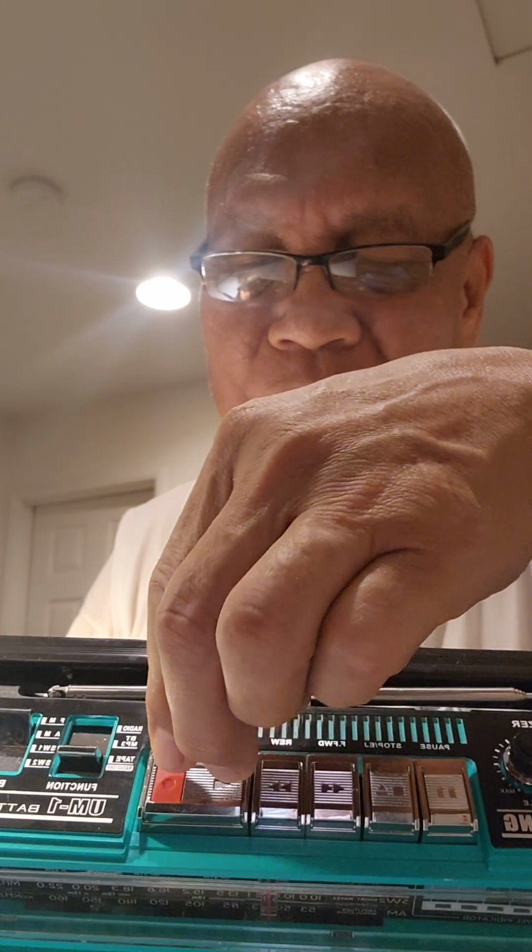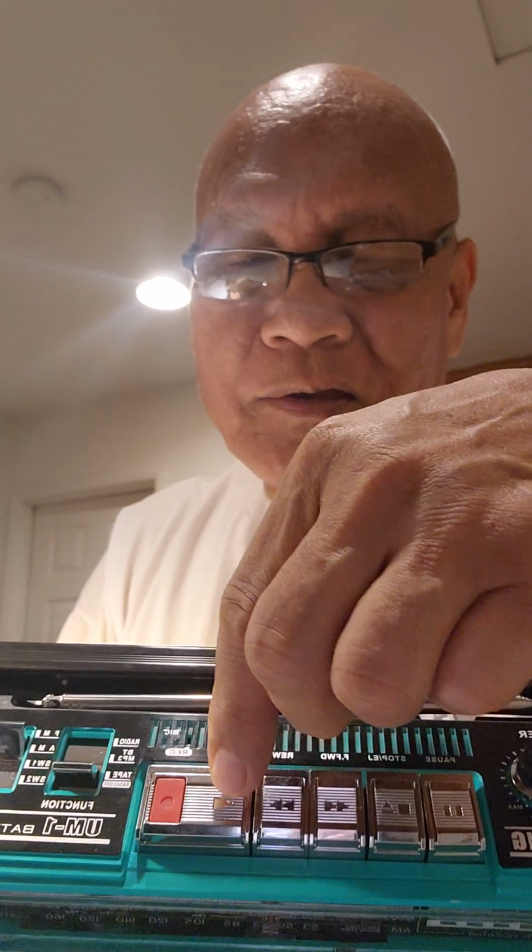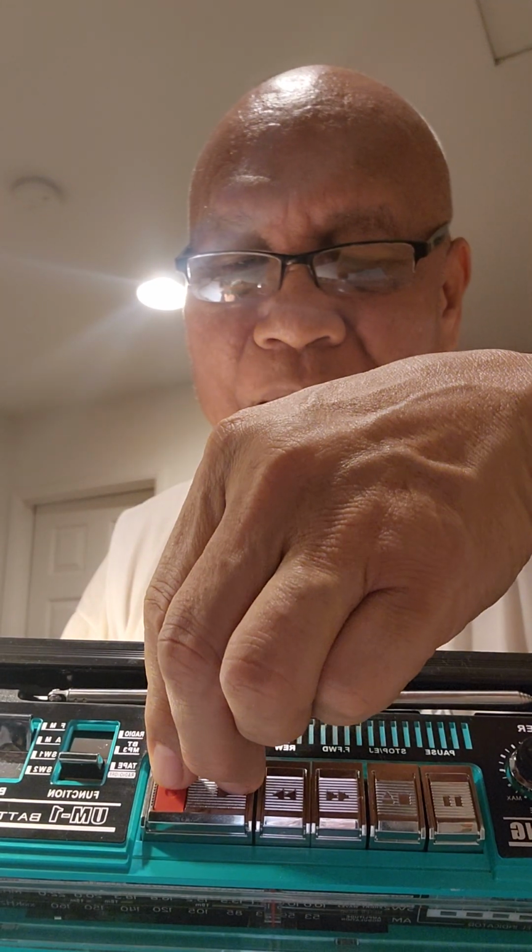Okay, I will close this one. Supposing this one is plugged in already, but even though it's not plugged in, we can know if it will record something on it or not by just activating this tab here. I'll activate this play and record at the same time.